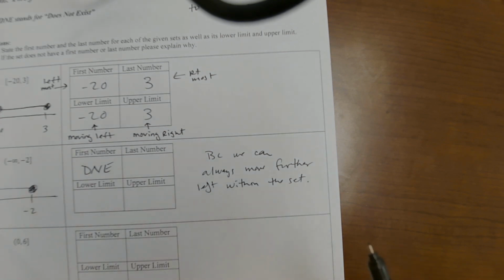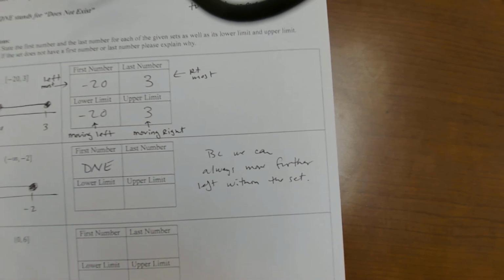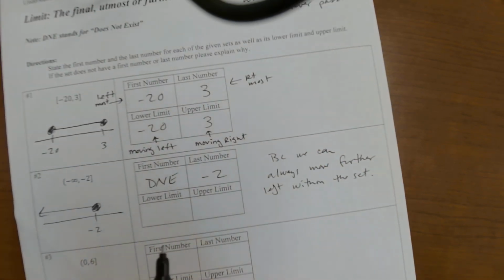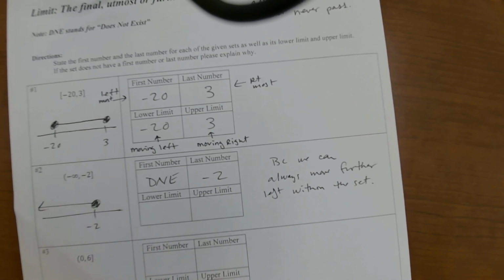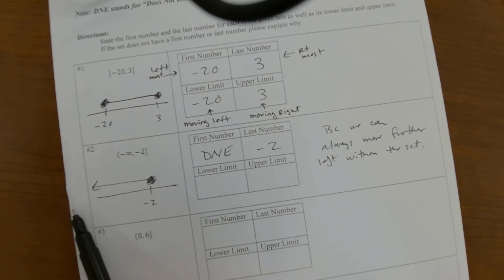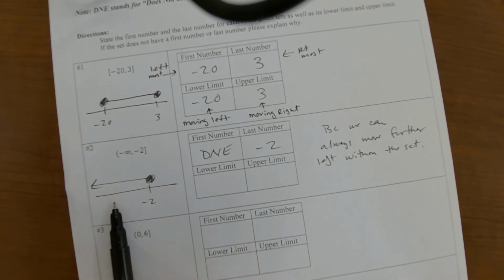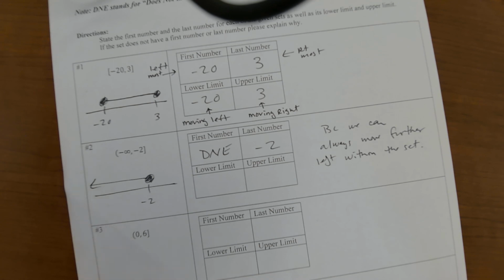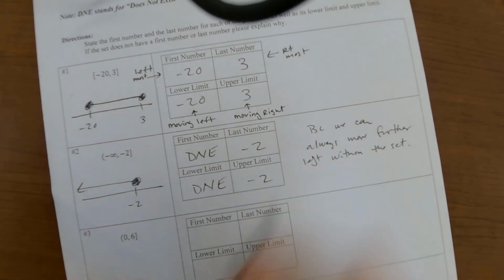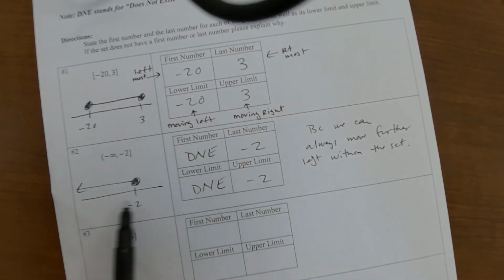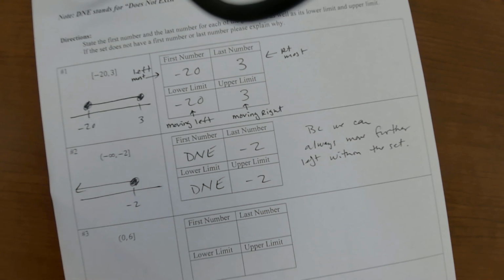Yeah, because we can always move further left within the set, so there's no first number, there's no leftmost number. Okay, now the last number is -2. Lower limit. Is there a number that we can always get closer to but never pass? No. Guys, we could pass any number. Like if we're at -100, we could pass it and stay within the set. If we're at -1,000, we could pass it and stay within the set. So there's no lower limit. Does not exist. Upper limit, -2. You could always get closer to it moving right, but you can't pass it.